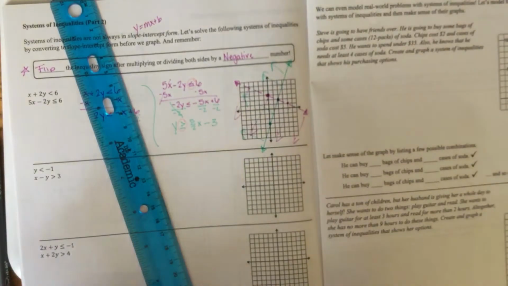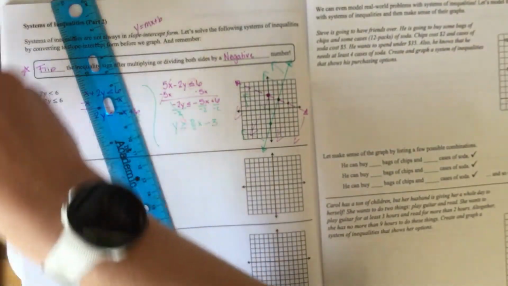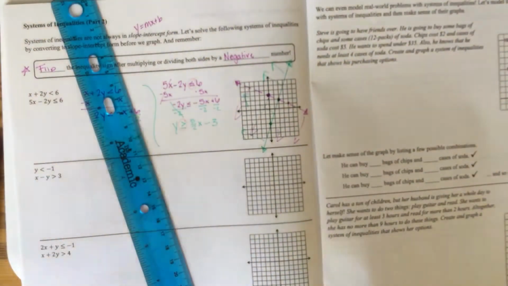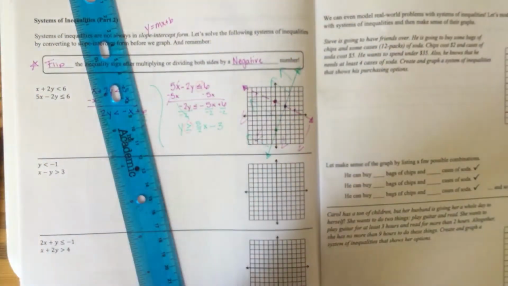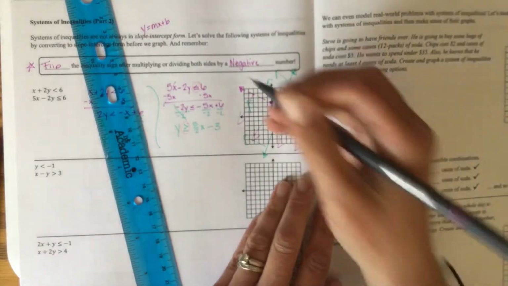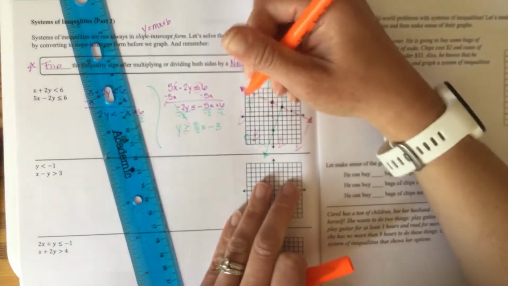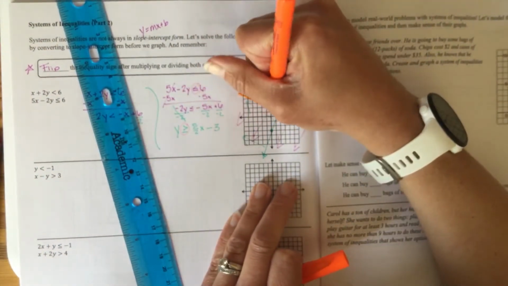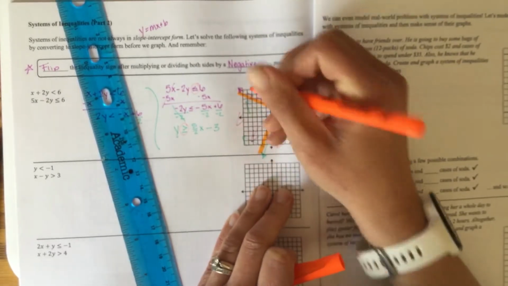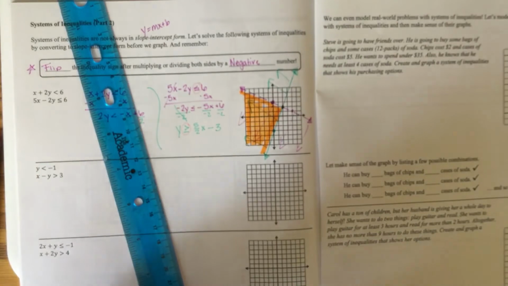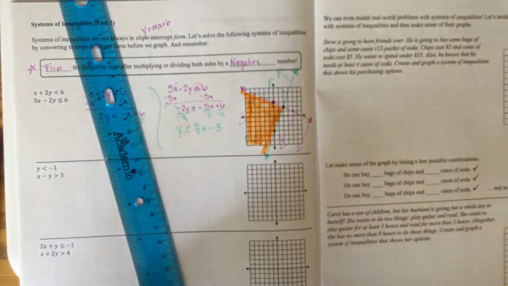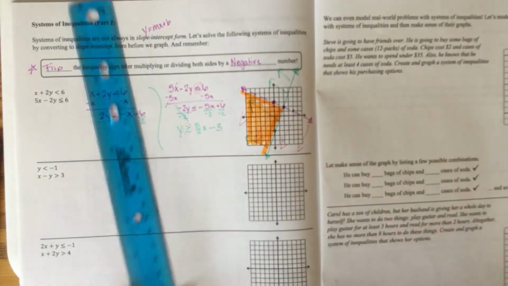And then we are going to shade the region that they both share. And, oh, here's a highlighter. Sorry guys, being all sorts of noisy today. This is the region that they share. This is the solution to the system of inequalities. Okay, going on to the next one.